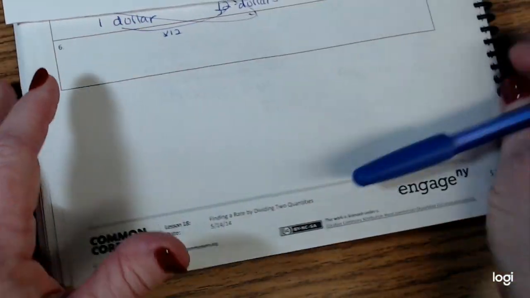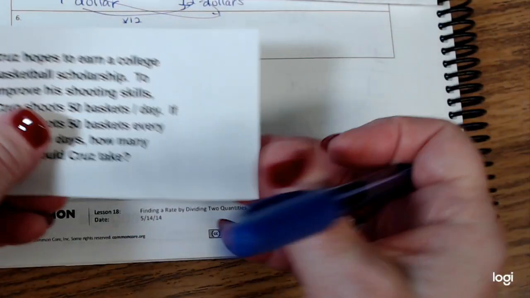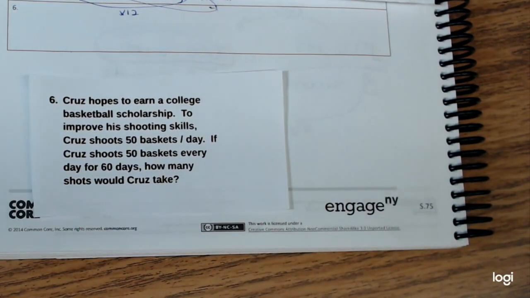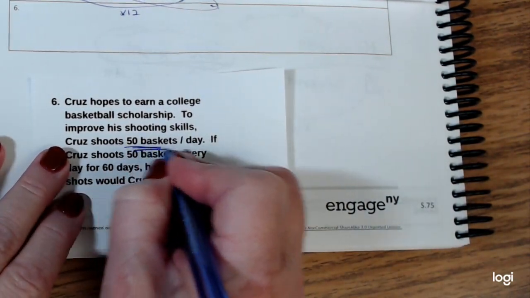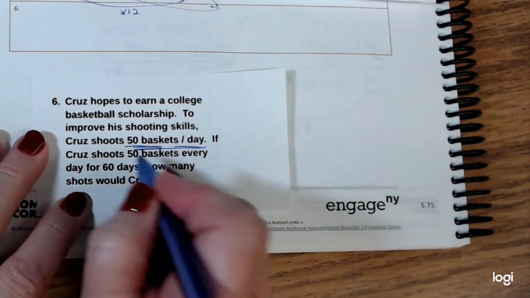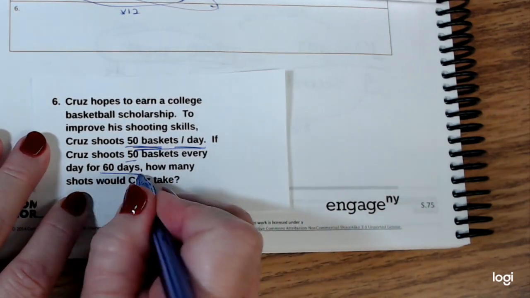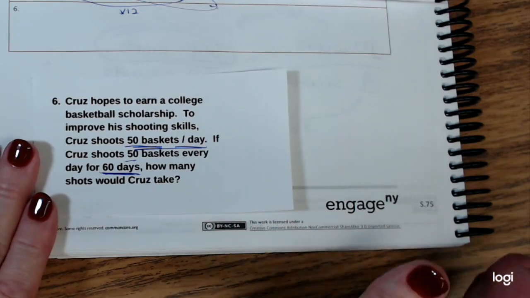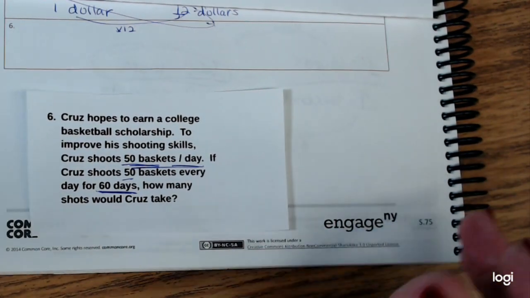Last problem for you to solve. Last one. Let's see if I can get number 6 down here for you. Cruz hopes to earn a college basketball scholarship. To improve his shooting skills, Cruz shoots 50 baskets per day. If Cruz shoots 50 baskets every day for 60 days, how many shots would Cruz take? Pause the video and solve our last problem.